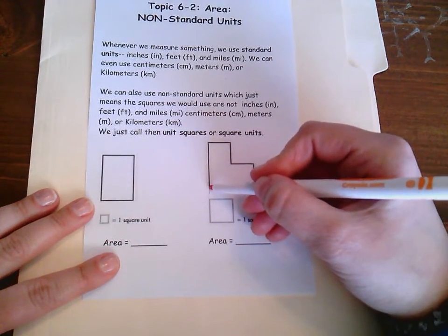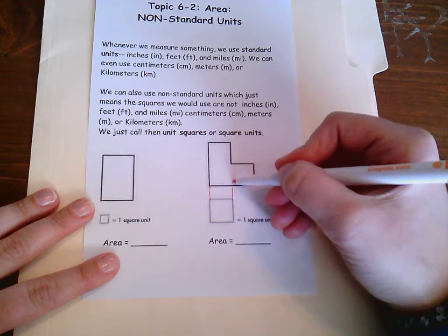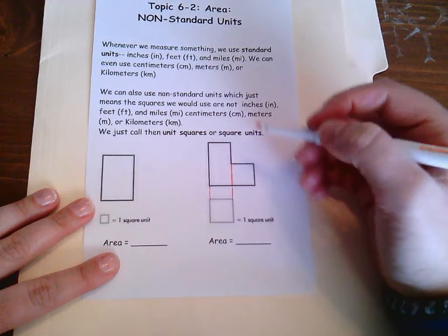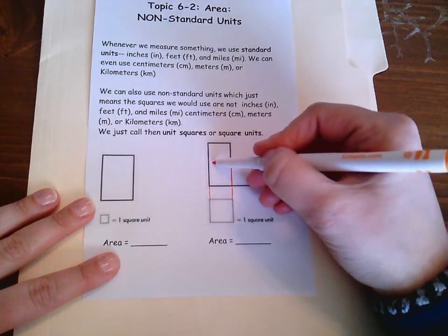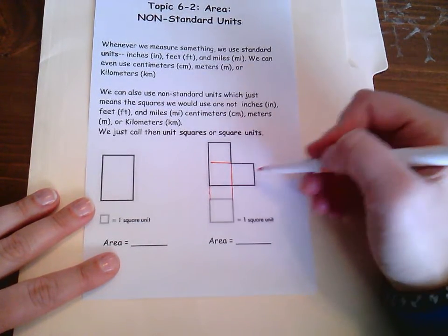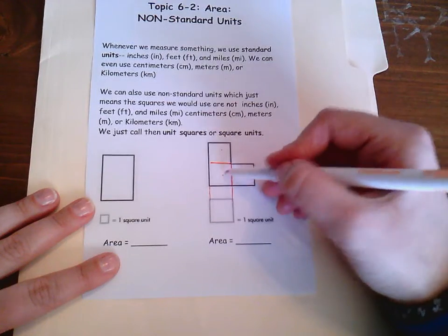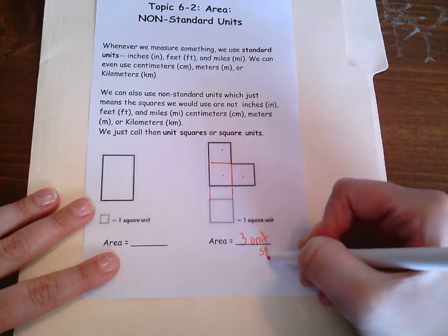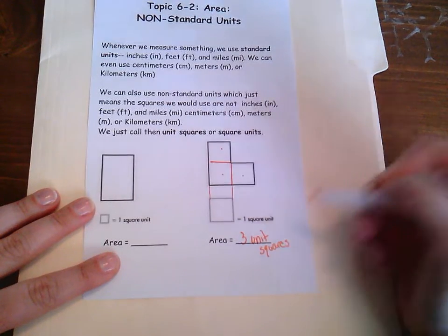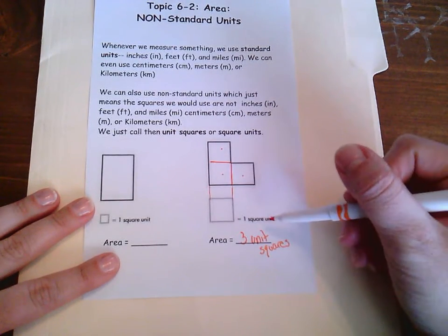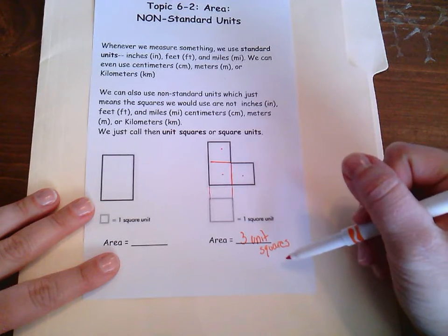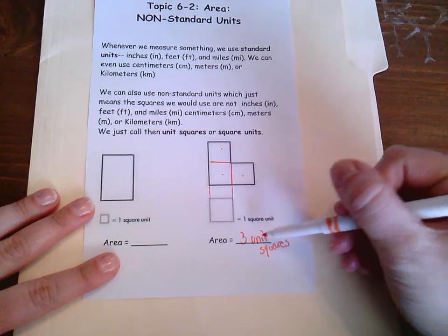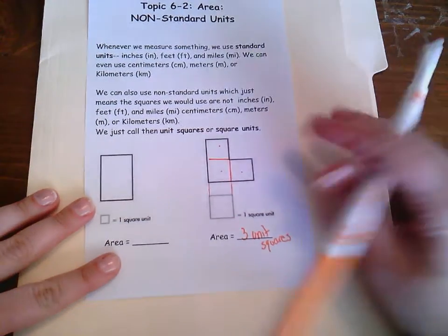And what I like to do is line it up to give myself a starting point of where to fill this in. And I can already tell that that's going to be 1 unit square, and it looks like if I break this piece in half, I would have 2. So I can tell I'm going to have 1, 2, 3 unit squares here. And again, labeling is so important in area. We always want to make sure that if we're using square units, we say we're using square units. And we can say unit squares or square units. Either one is perfectly acceptable.